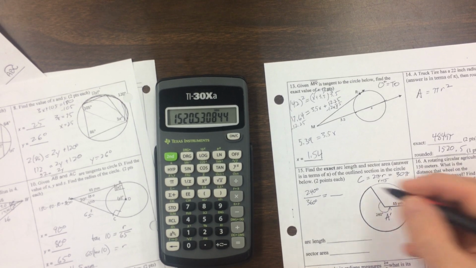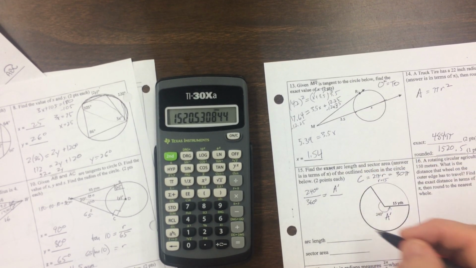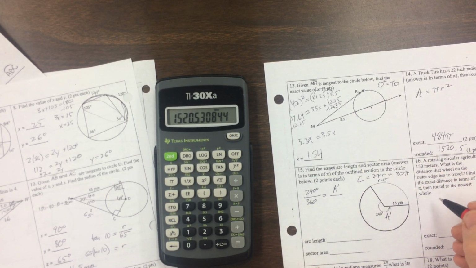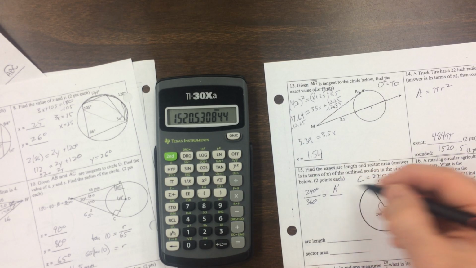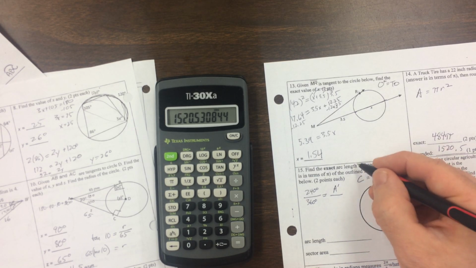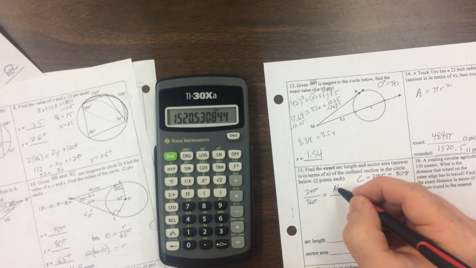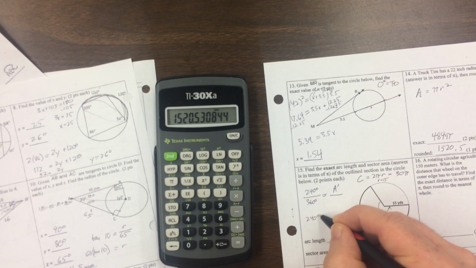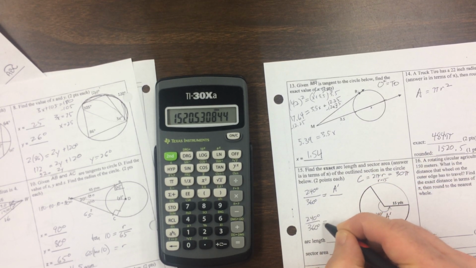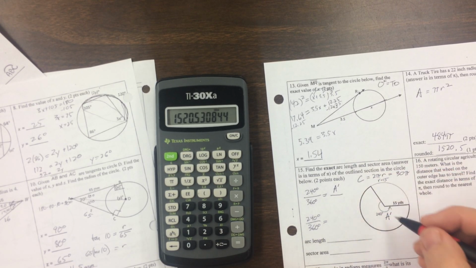I have been calling it A prime, so I'm going to continue to do that. A prime divided by the, not area of the sector. Oh, I need to find the exact arc length. So I've got two things here to do. Divided by the total area.